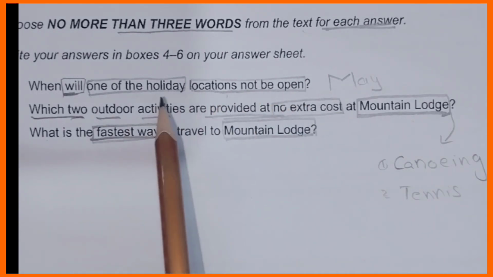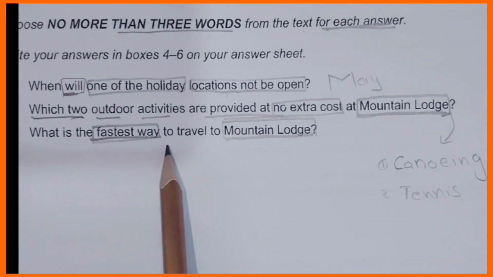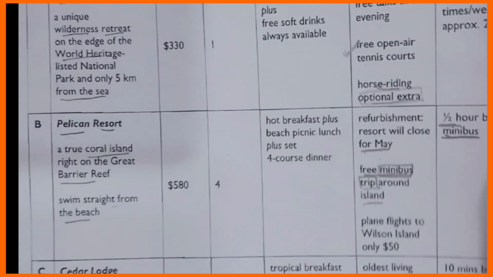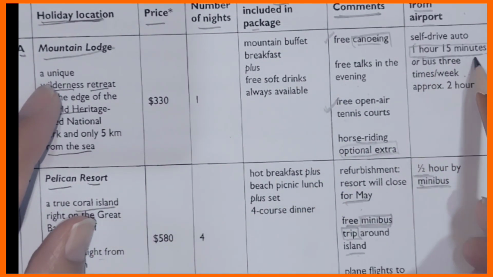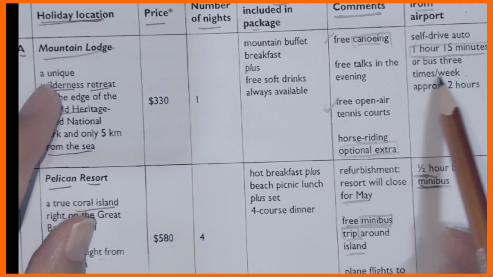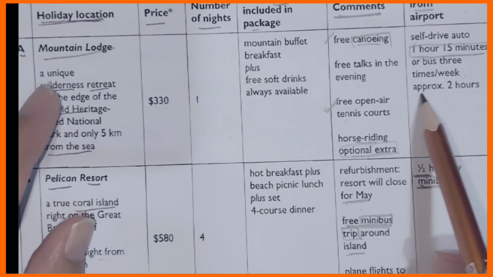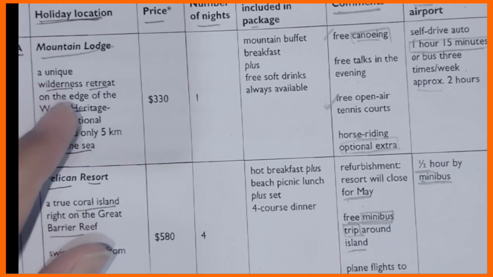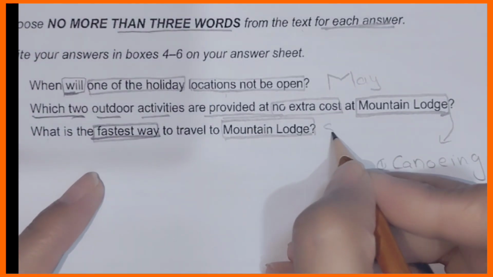So our first answer was May, second was canoeing and tennis, and the third one, what is the fastest way to travel to Mountain Lodge? So we have to go to the Mountain Lodge. Self-drive auto, 1 hour 15 minutes, or bus 3 times a week, approximately 2 hours. So the bus is taking approximately 2 hours and self-drive is taking 1 hour 15 minutes. So the answer will be self-drive.